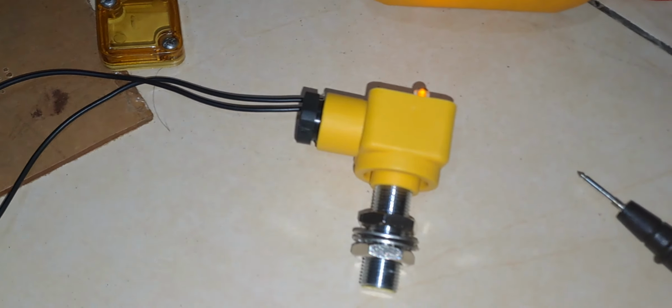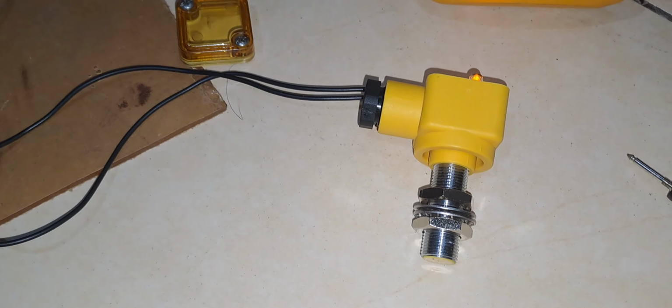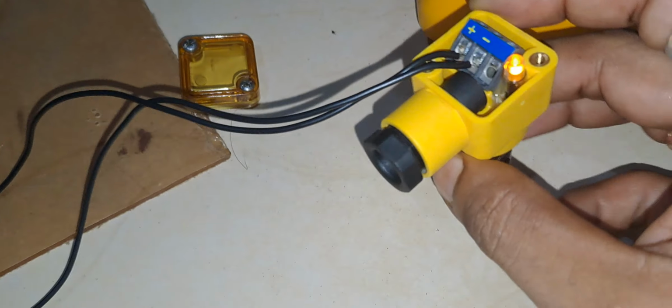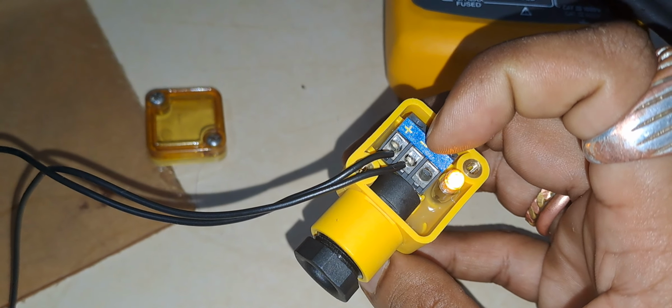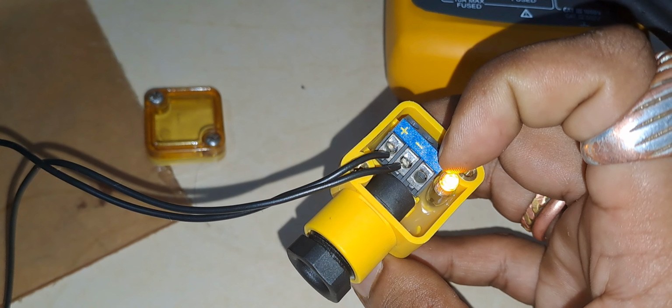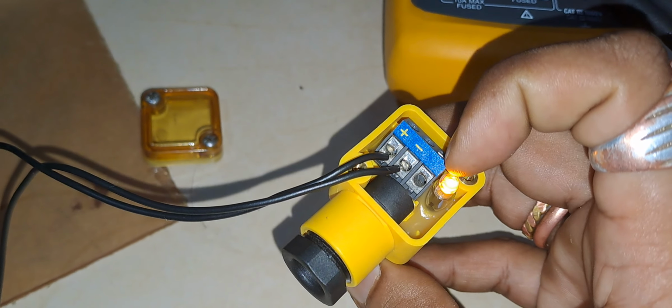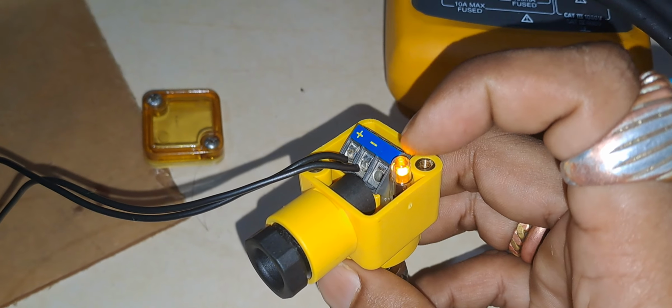So this is my MOSFET, and this is my proximity switch. This is the positive terminal, this is the negative terminal of the proximity switch. This is a no connection terminal, not used. And this is the LED indicating the status of the switch.